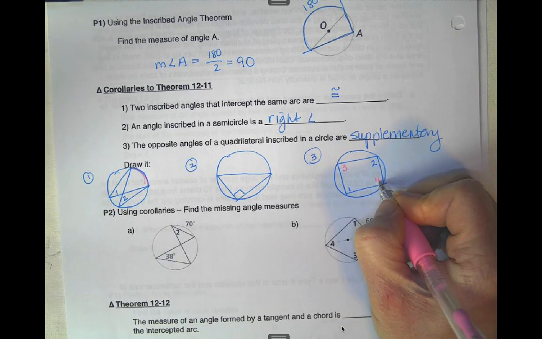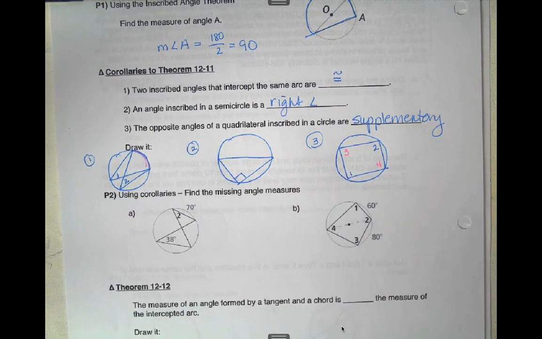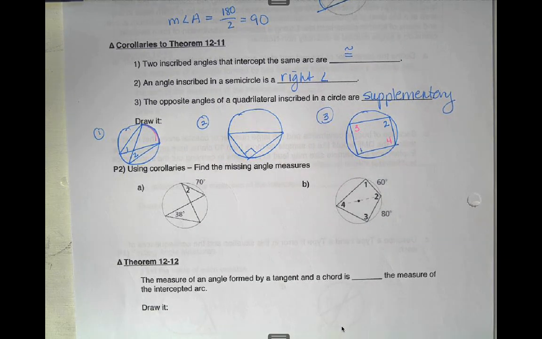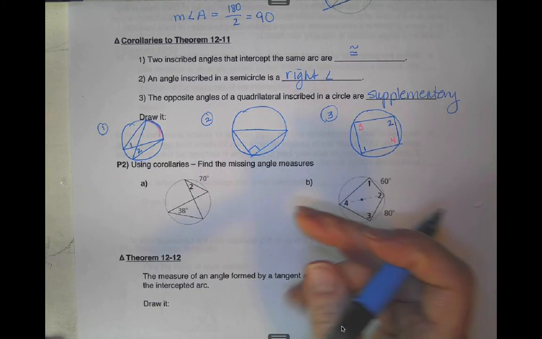Or 3 and 4, if I add them up, should equal 180. It would be a good time to pause the video and see if you can get these last two, and when you're ready, unpause and I'll show you the answers.